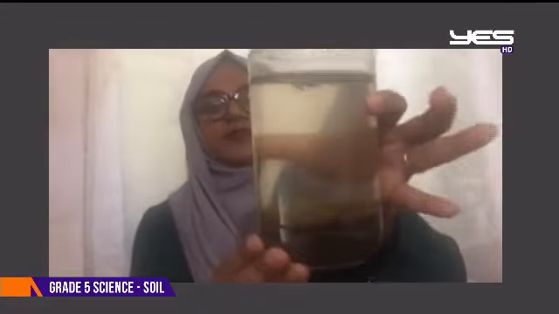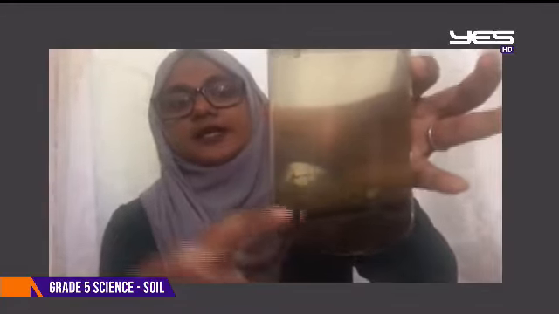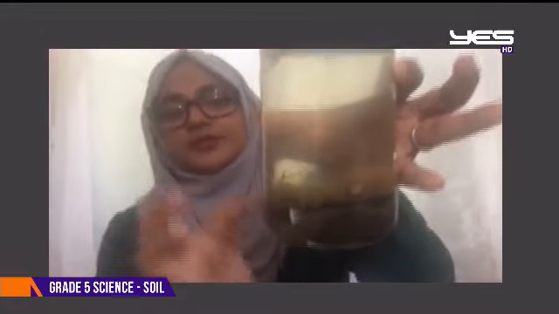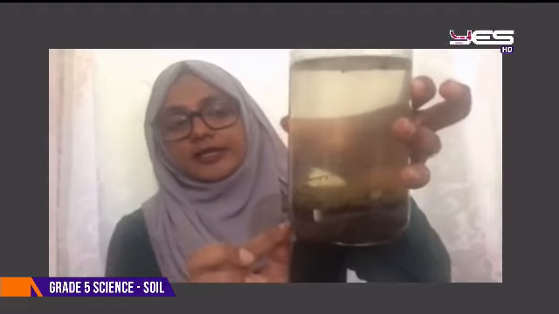That was a very good experiment, right? Now I have done my experiment here as well, and I kept it overnight, and see the result. Very nicely you can see this is the humus, and you can see the fine clay here, and then the sand particles at the bottom. These particles are a little bit bigger than the particles on the top.